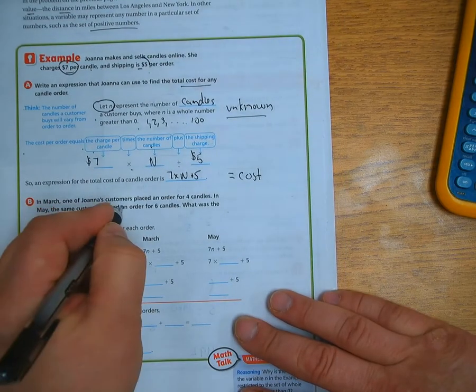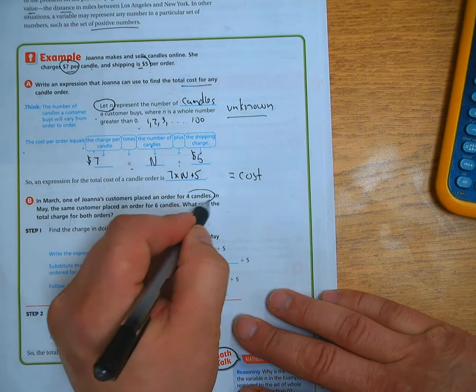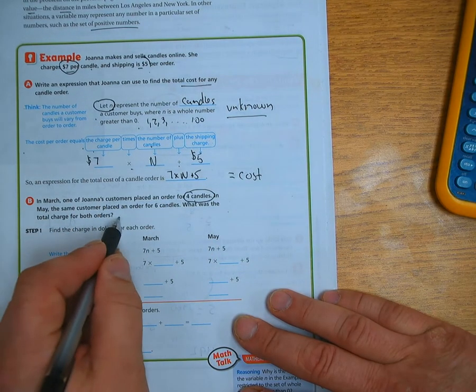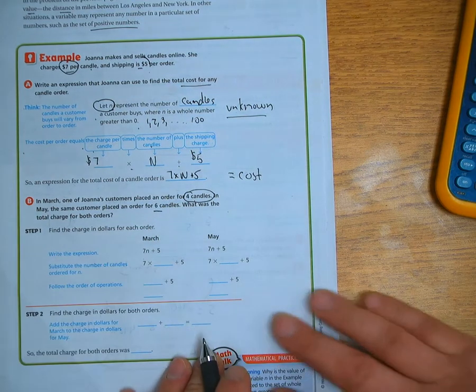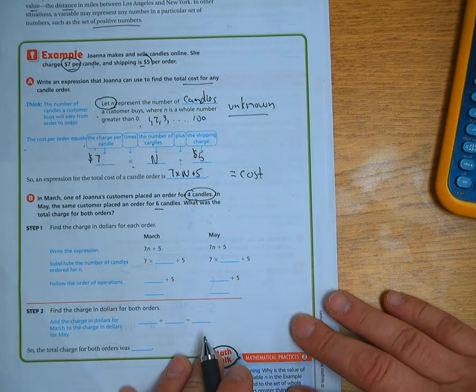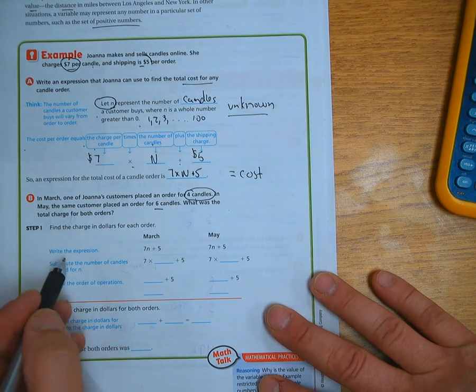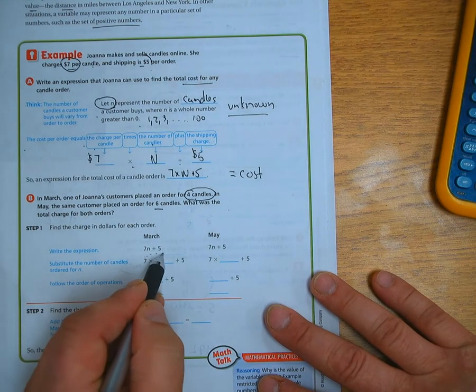In March, one of Joanna's customers ordered 4 candles. In May, the same customer placed an order for 6 candles. What is the total charge for both orders? So we've got 2 months, March and May. So here's our expression, 7N plus 5.